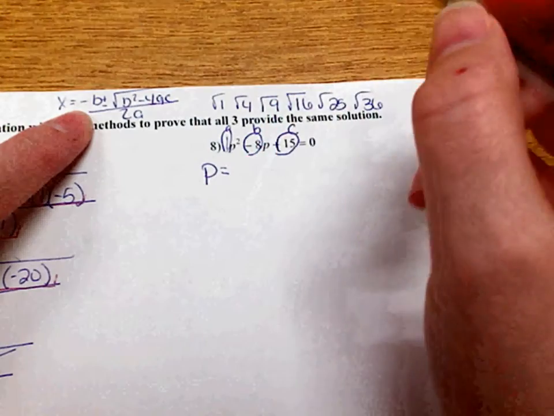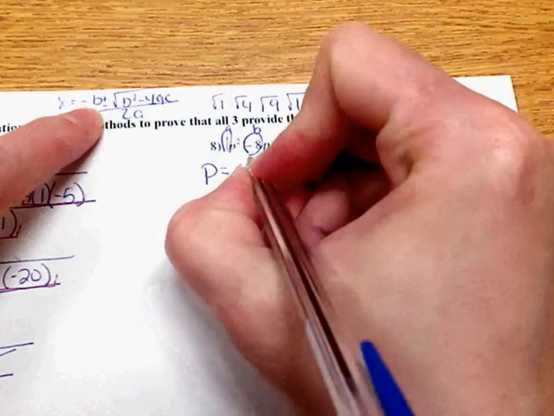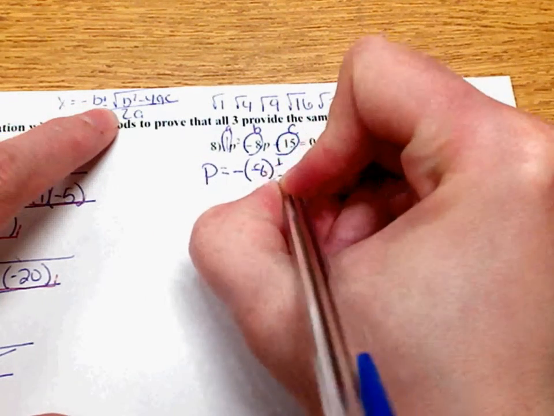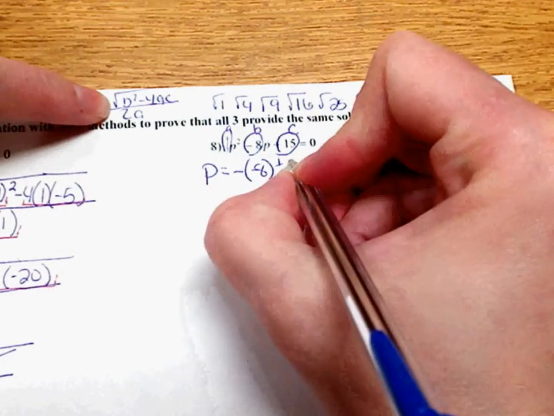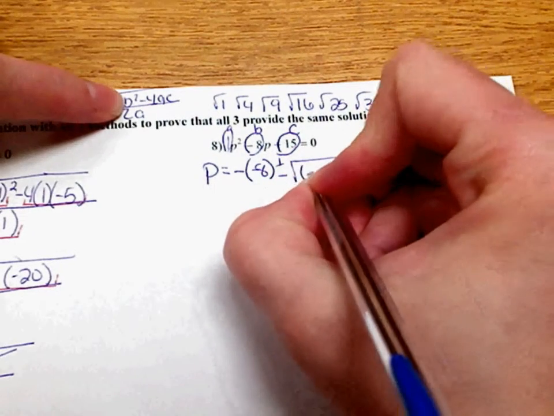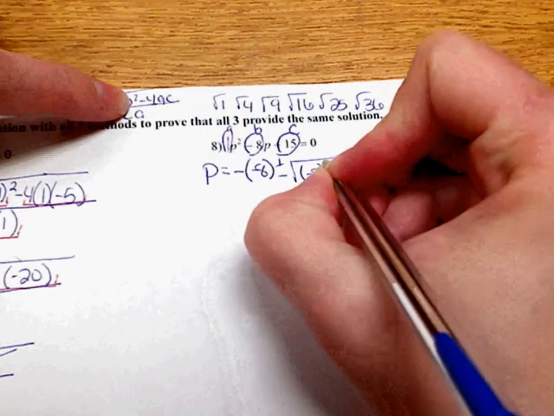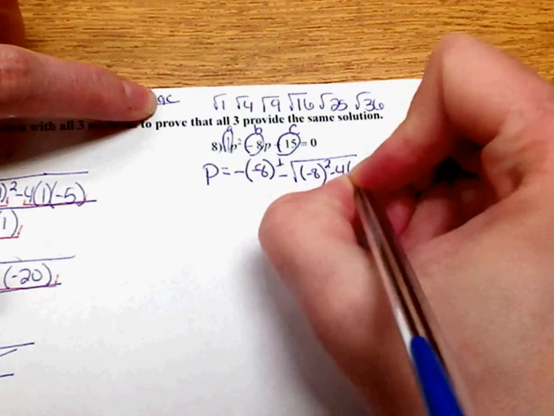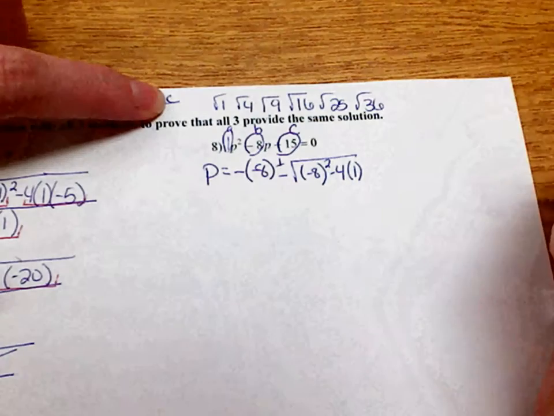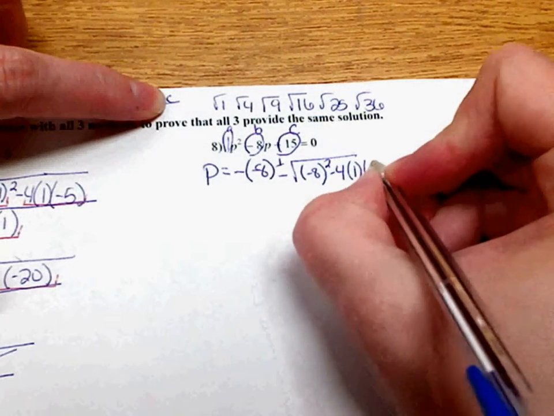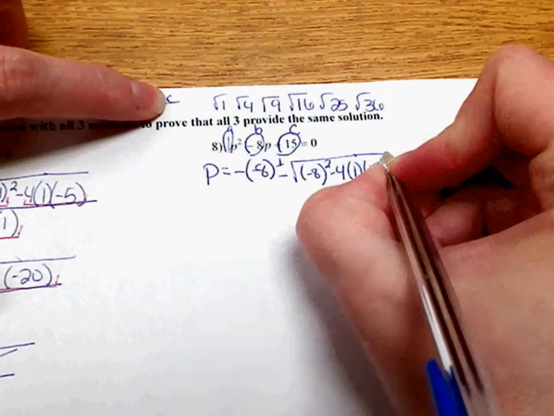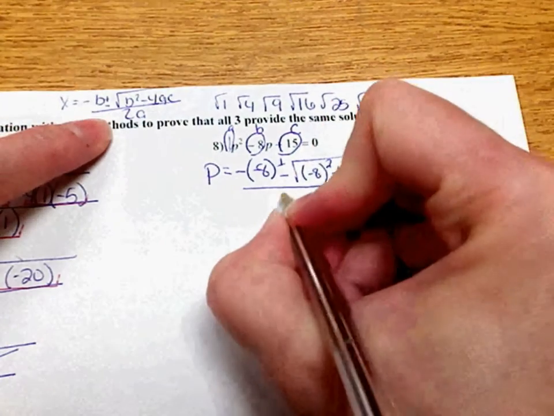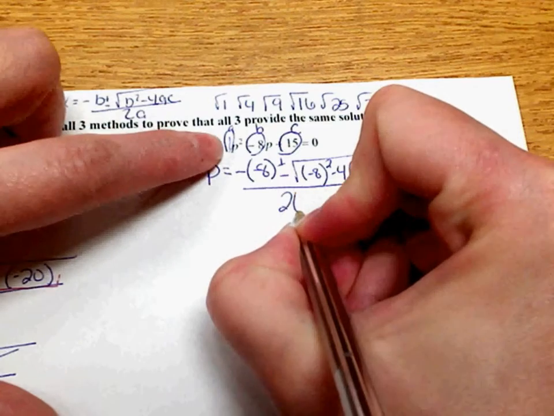P equals negative, and then in parentheses, negative 8 plus or minus square root, and then negative 8 goes in parentheses instead of the B, squared minus 4, and then instead of the A, I put the 1 in parentheses, and instead of the C, I'm going to put the 15 in parentheses. Okay? And then this is all over 2, and then A is 1.